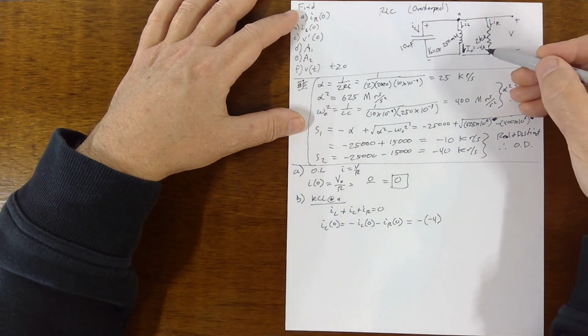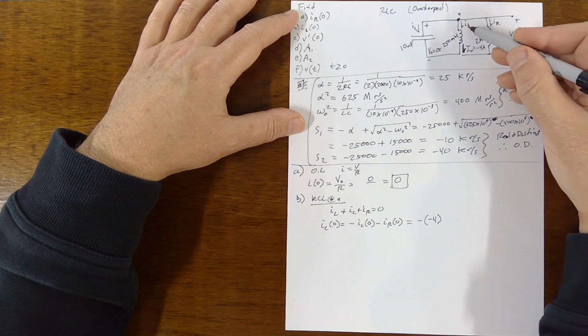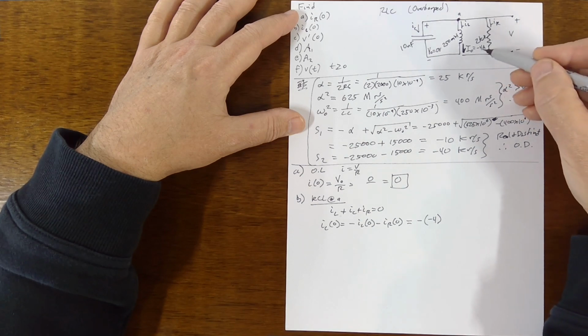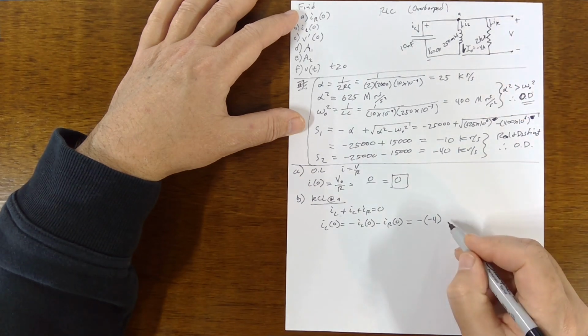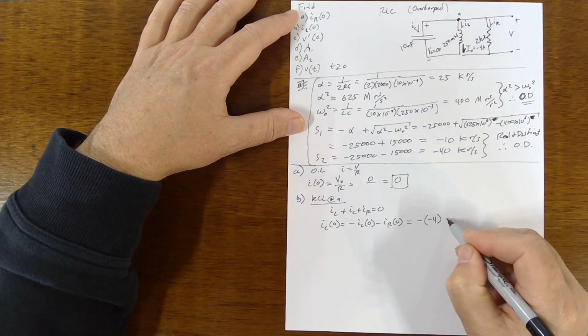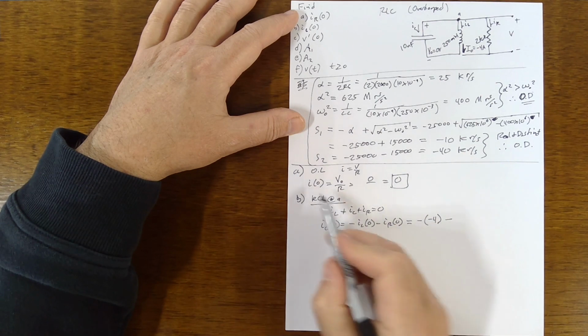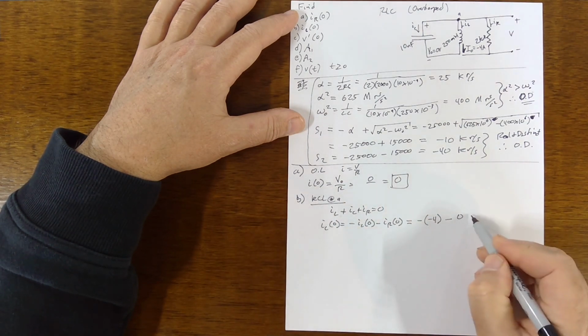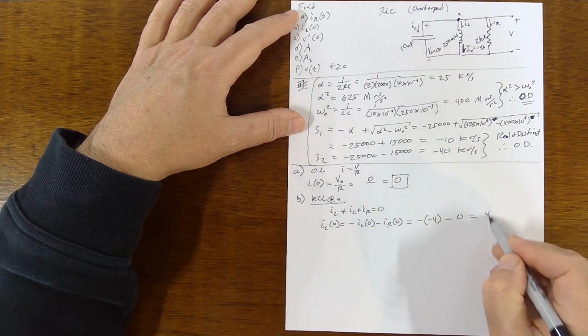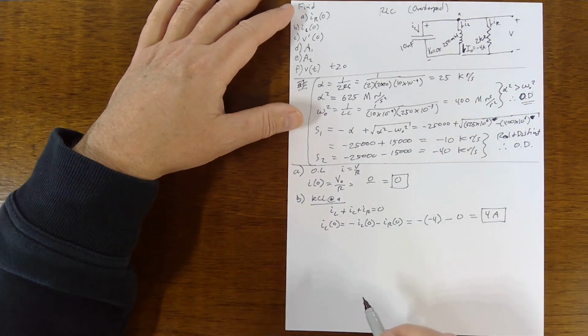But then the value you're given for I sub L at 0 is minus 4 amps. Minus I sub R at 0, which we just solved for, which is 0, so it's just 4 amps. That's I sub C at 0.